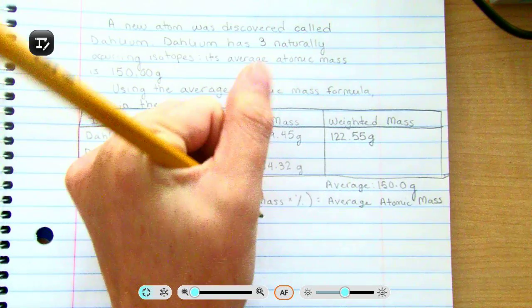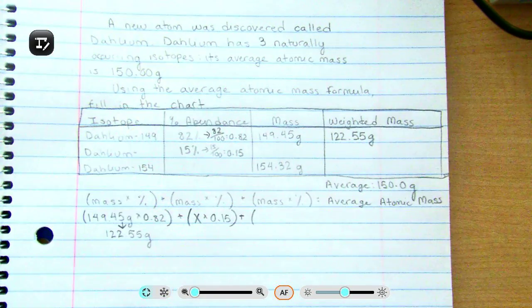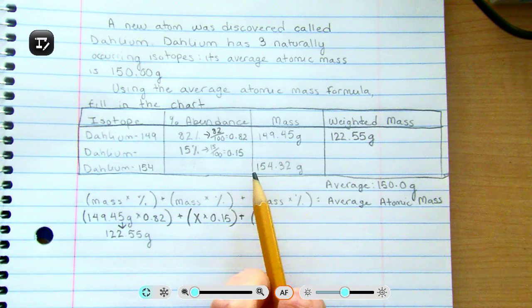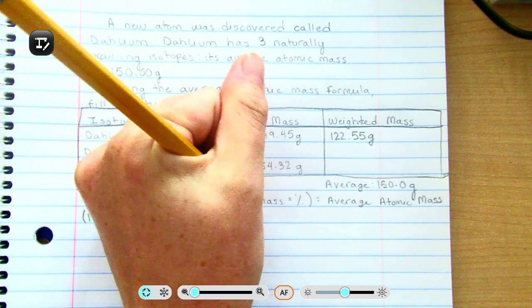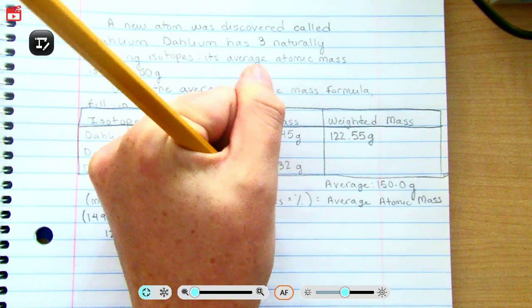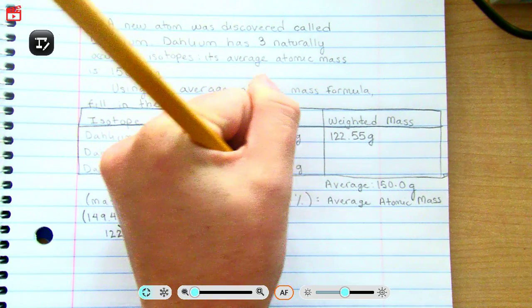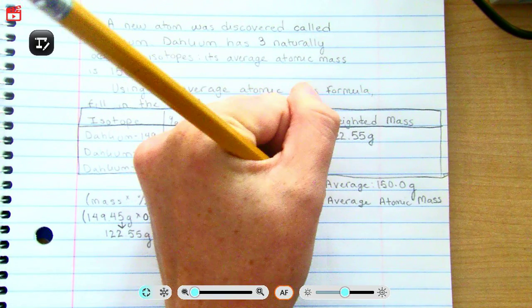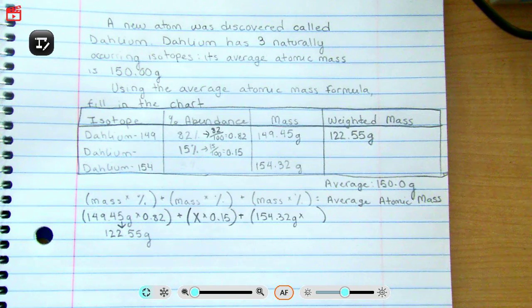All right, moving on to our third. Dolium-154 has a mass of 154.32 grams. This was given to you on the table. But the percent was not given to you. You can figure out the percent when you realize you're given the other 2 percentages.